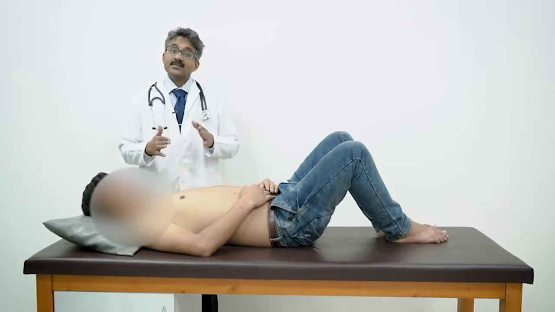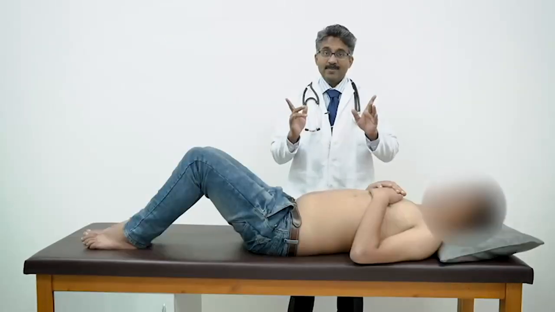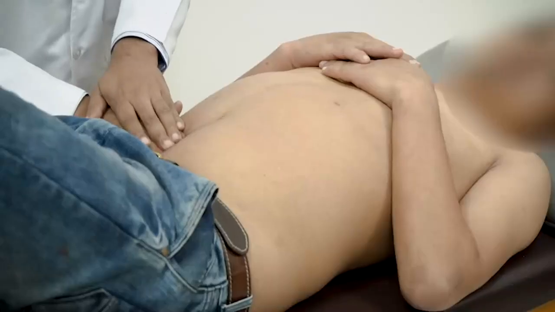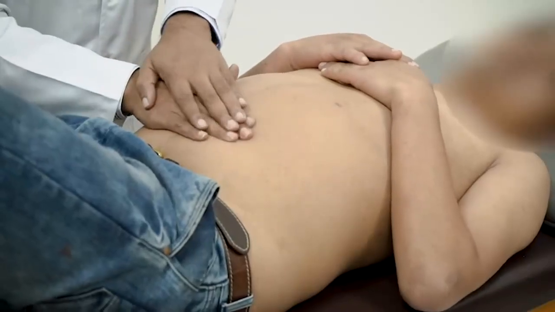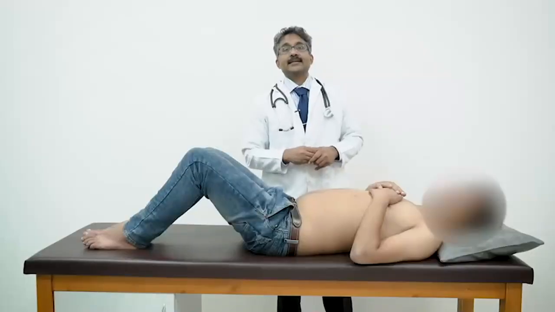Then dipping method, same which I did for a liver enlargement, we can do for spleen also, dipping method. I will show it again. So a dipping method, same how you do for a liver enlargement, you dip the fluid and palpate with the finger. You palpate like that.